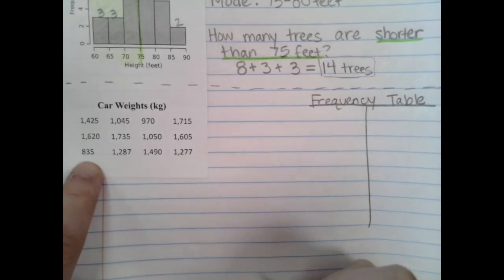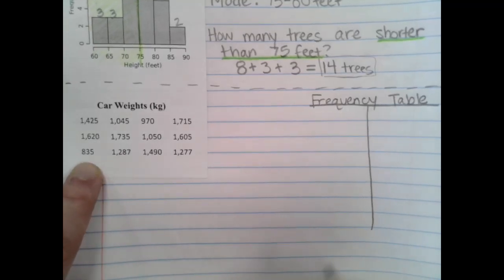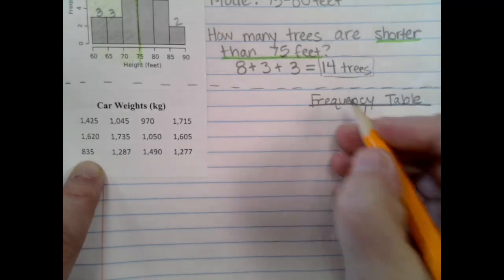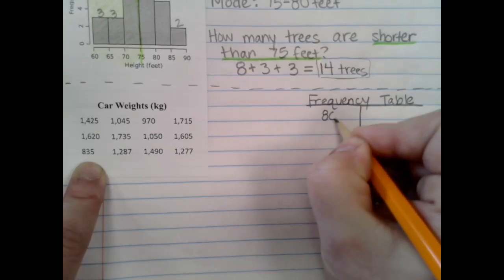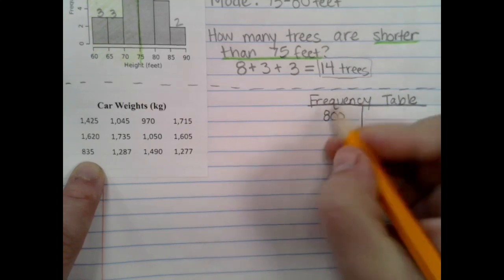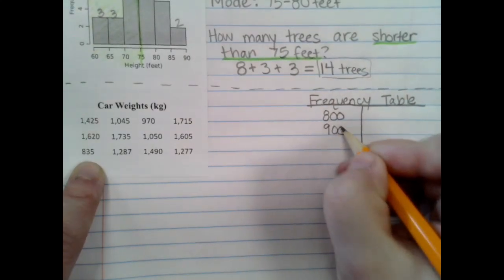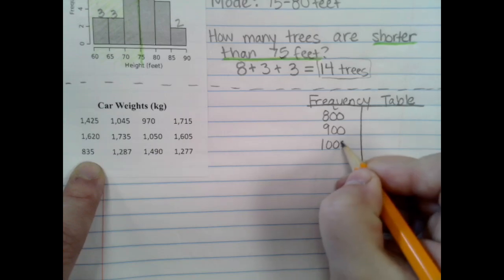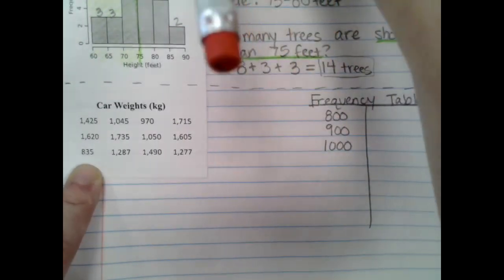So our lowest number is 835, so I'm going to go to the 100 below that. I'm going to start at 800. And then we're going to count up by 100. So 800, 900, 1,000.